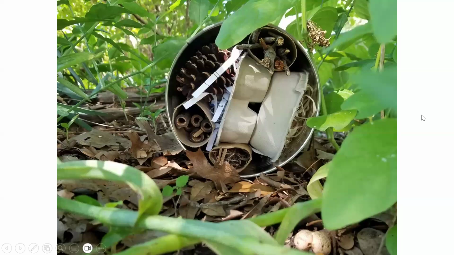So this is a little bit different than the bee nursery. The bee nursery or the bee boxes are going to be raising the next generation of bees. This is something that can just provide sheltered areas for overwintering bees or other insects. And this is just one of those very large, industrial sized cans that you can get.